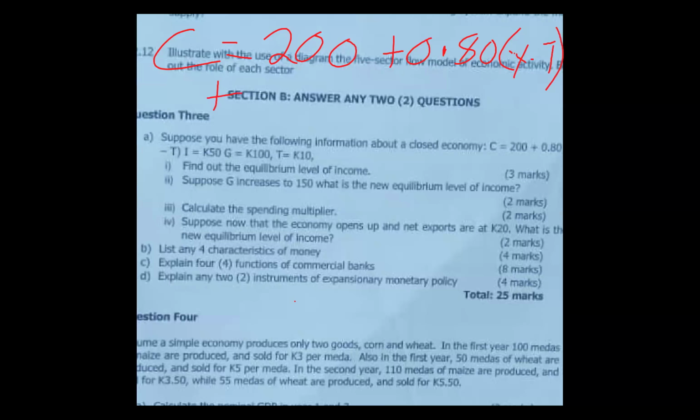And the investment function is given as 15. Then the government expenditure is 100 kwacha. Tax is given as 10 kwacha.